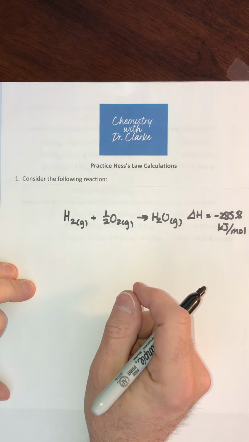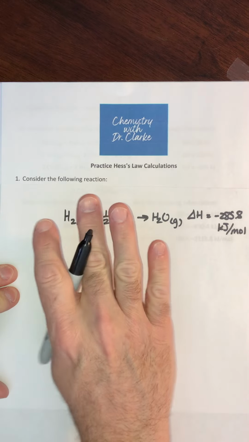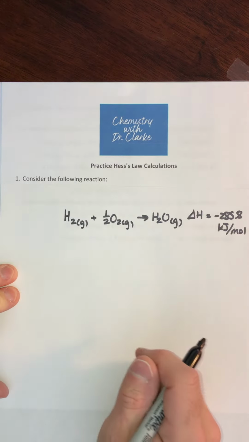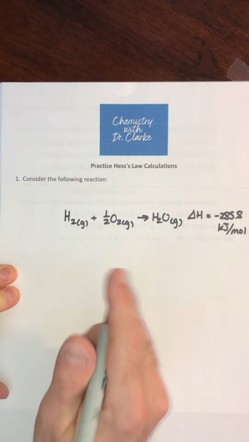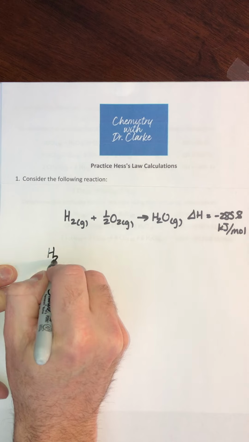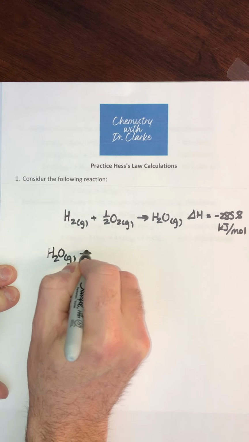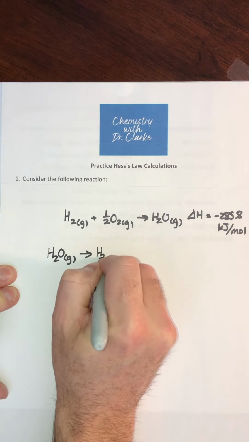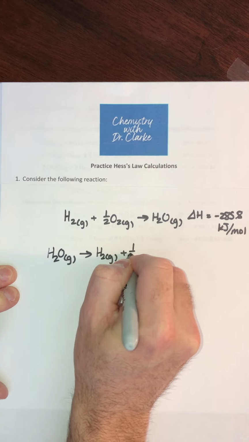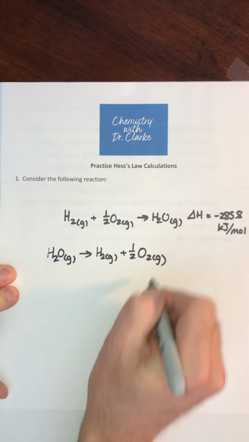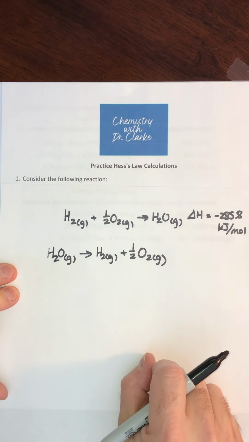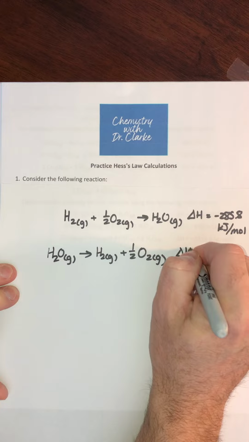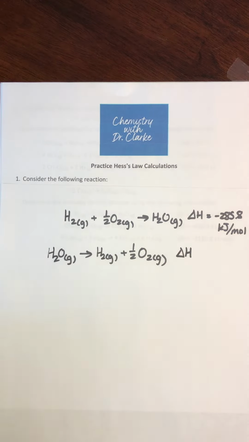So the first modification that you often have to do is take the whole thing and flip it. So your products become reactants, your reactants become products. So let's do that. If I put my water over here as a reactant, and I put my H2 gas and my 1/2 O2 gas as products, then I have just flipped the entire equation. Now, if you flip an equation, you are now running the whole thing backwards.